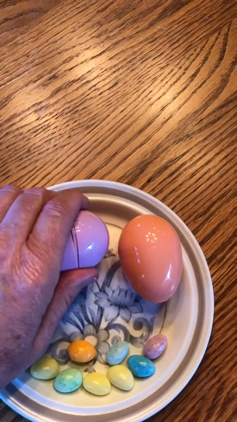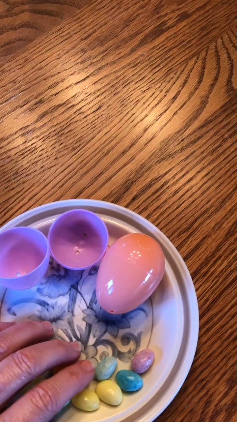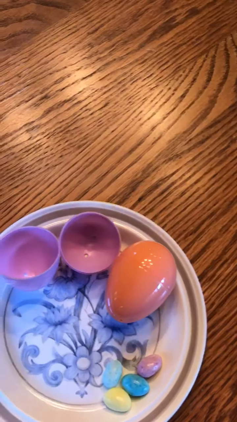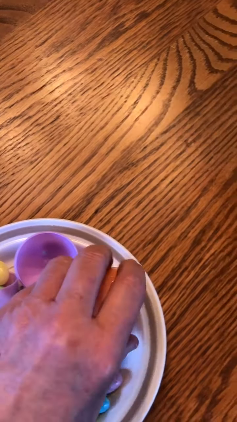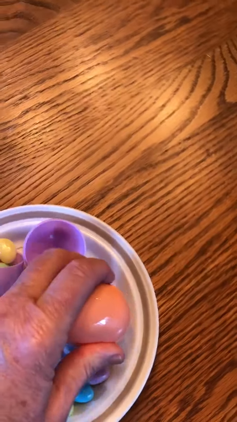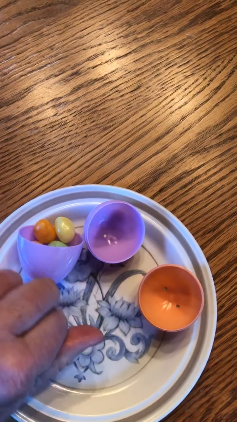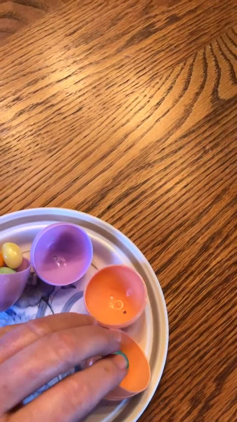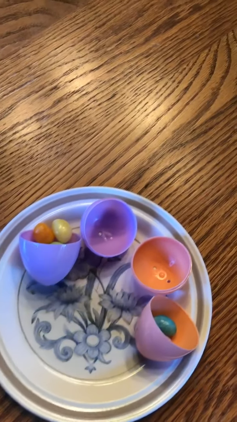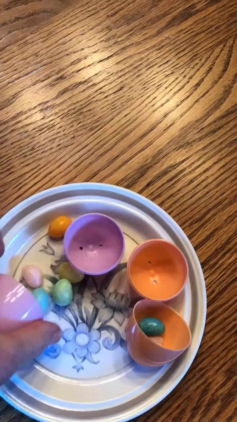All right, well, I'm going to try to fill these up here. Let's see. I'm going to put them all in one. Put that many in one. See if I can put this many in another one. So we have 10 all together, right? There we go. Okay, I've got them divided up. Now let's see, if you were to get this egg, how many you would have in there?